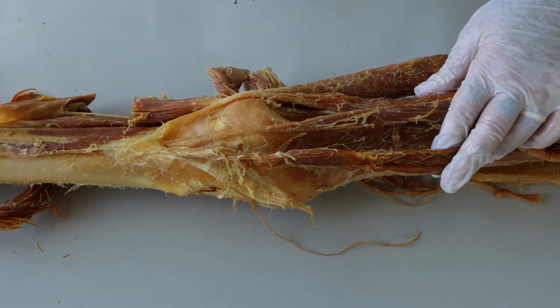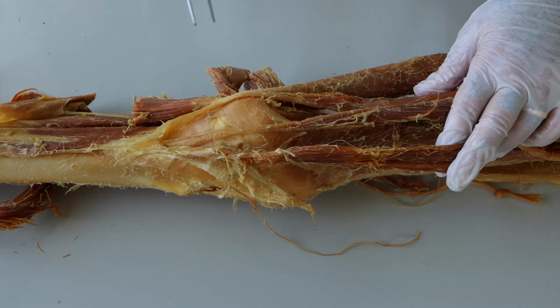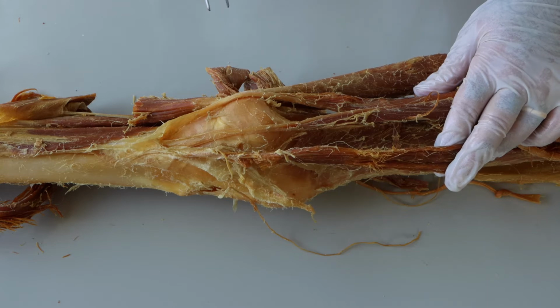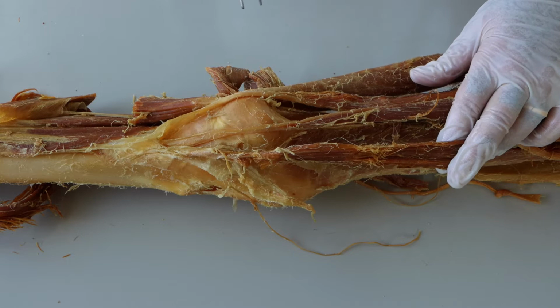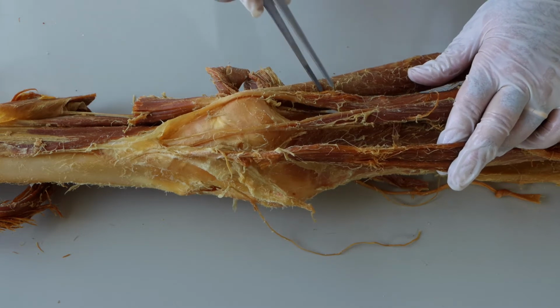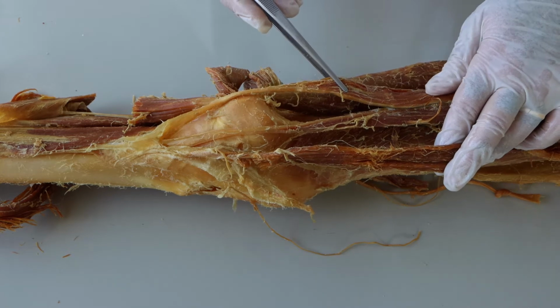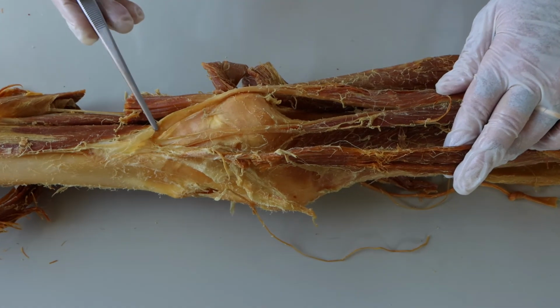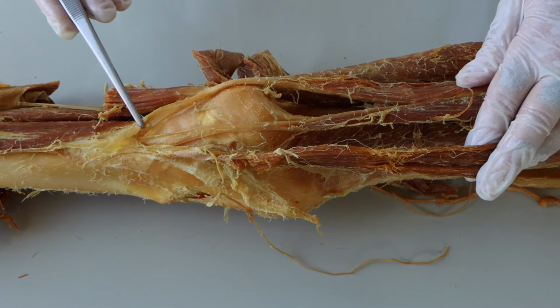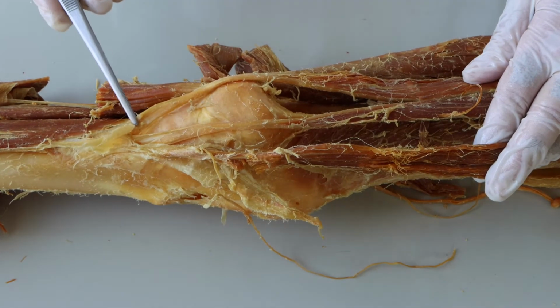In this preparation, I would like to show you the pes anserinus major, which is the place for the insertion of three muscles from each compartment. This is the semitendinosus muscle, which is one of the muscles of the posterior compartment.